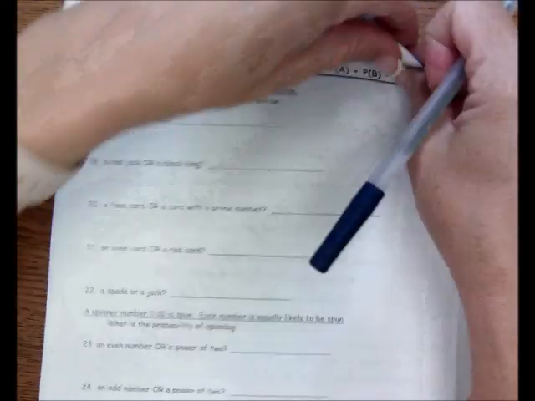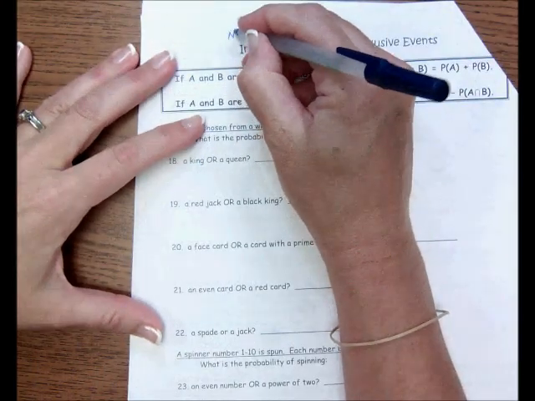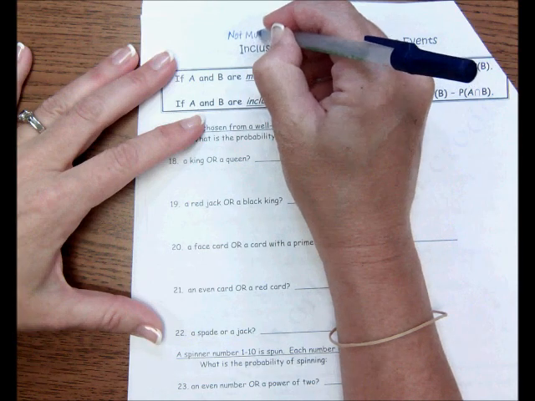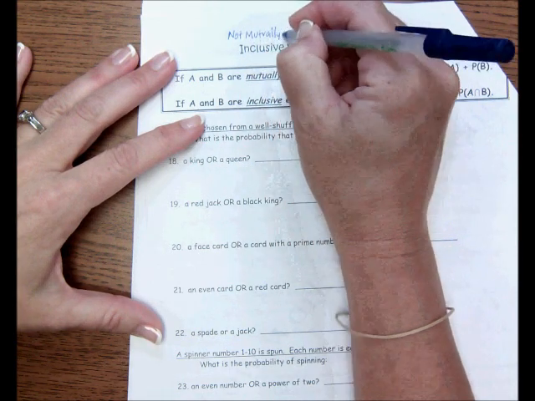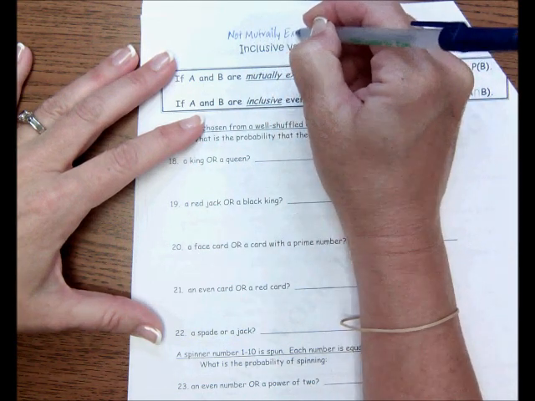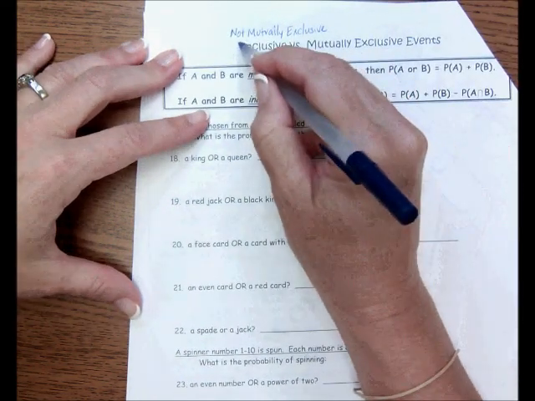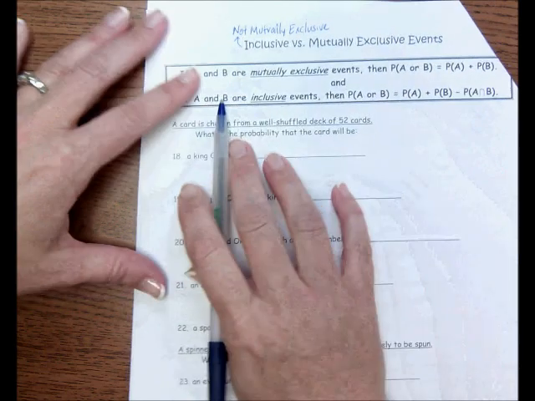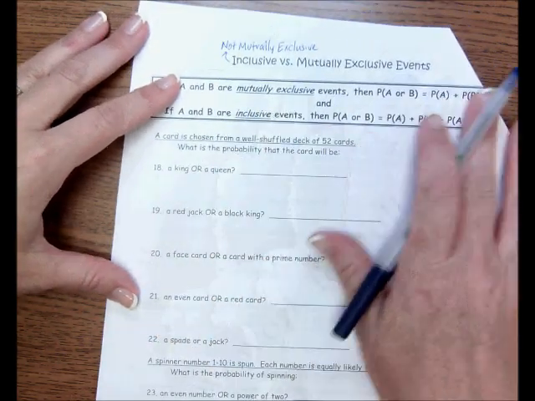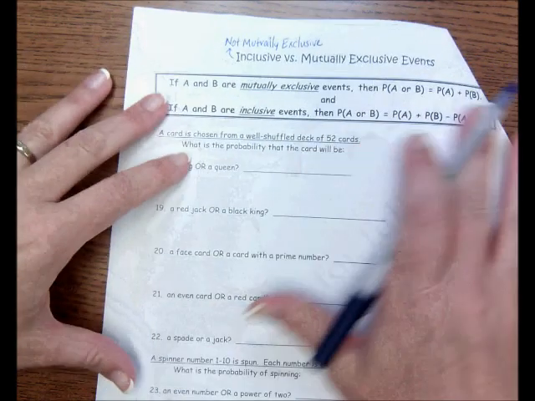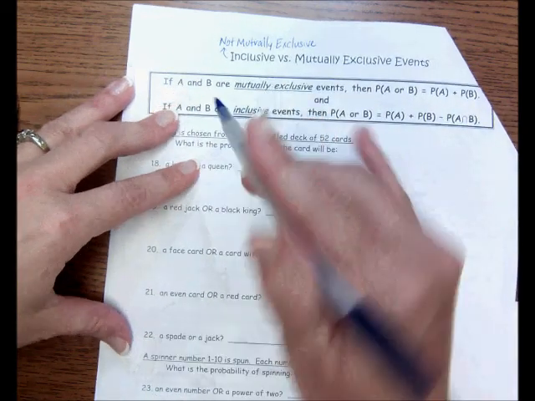The next section deals with inclusive, which is also called not mutually exclusive. You can use that either way, versus mutually exclusive events. So there is a formula, and I had several people coming in saying, well, what do I use? The formula is right here, guys.